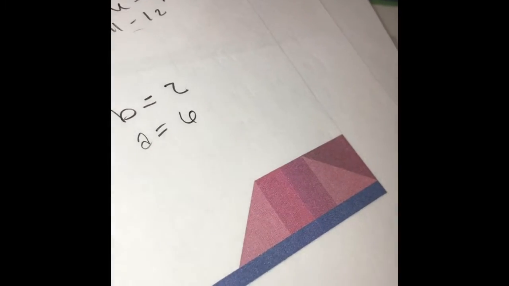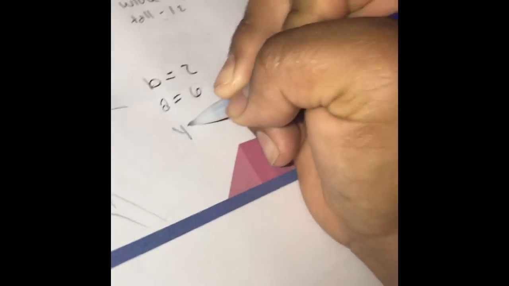We know that's a vertical. It's a vertical hyperbola. So y would come first.